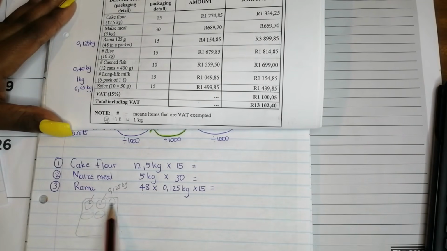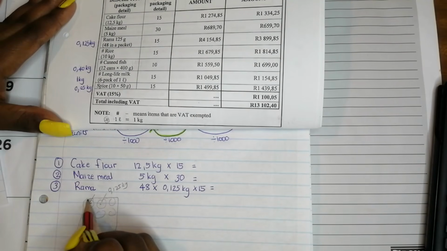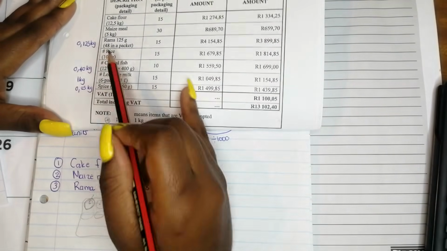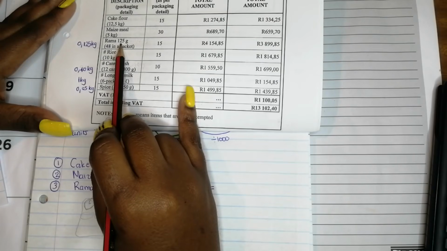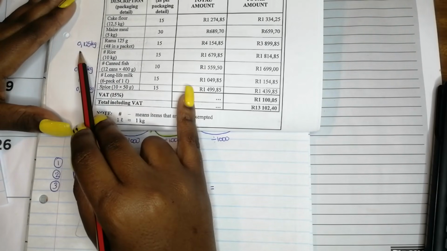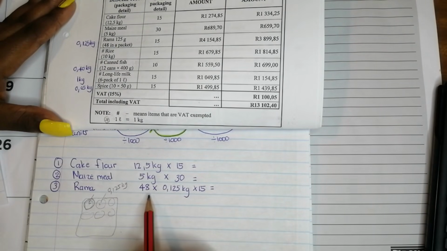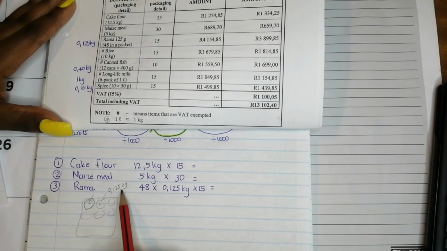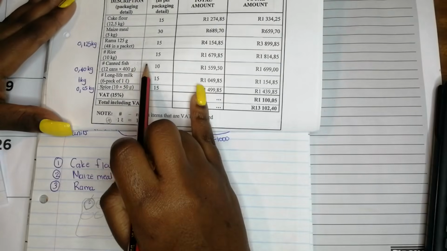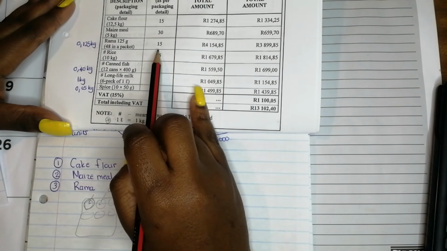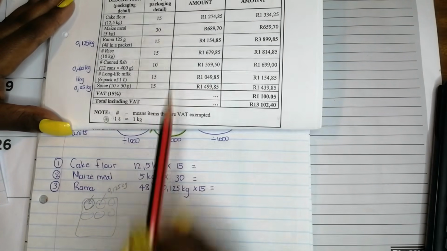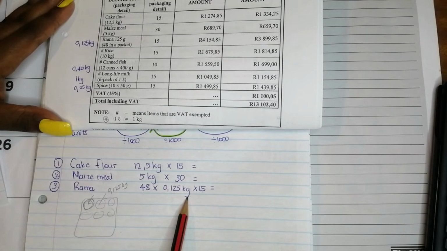All right, so you've got a packet. Each packet has 48 ramas, and one weighs 125 grams, which you've converted to 0.125 kilograms. And we need to multiply that 48 by 0.125 because each one in that packet weighs 0.125 kg. And then we multiply that by the amount of packets that she's going to buy, which is 15. So that is what I am doing there.